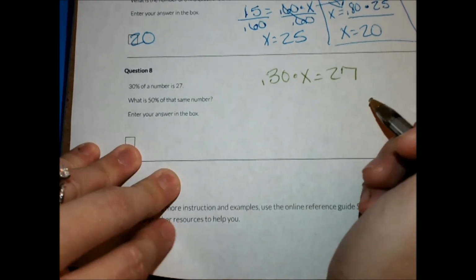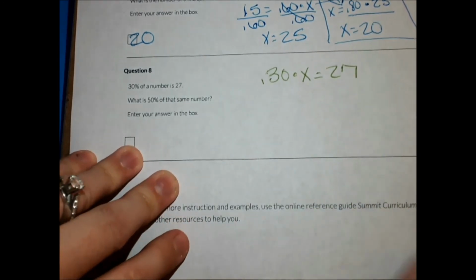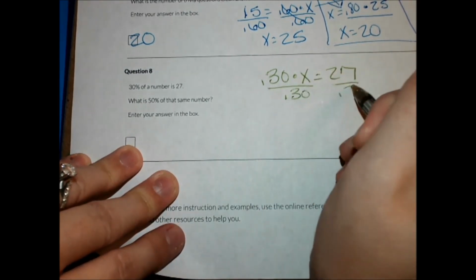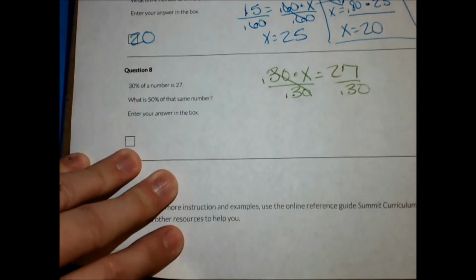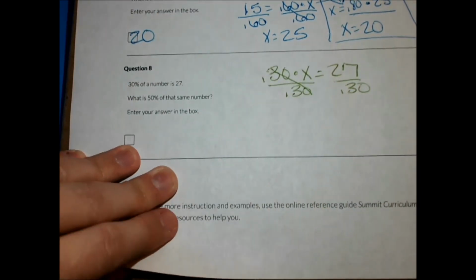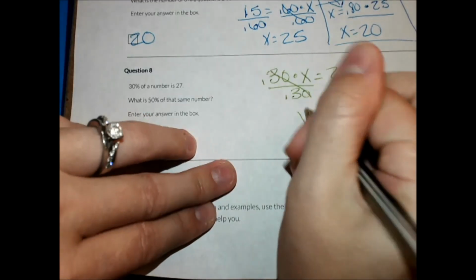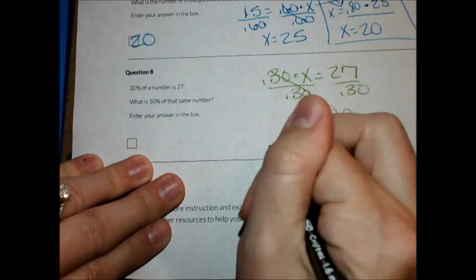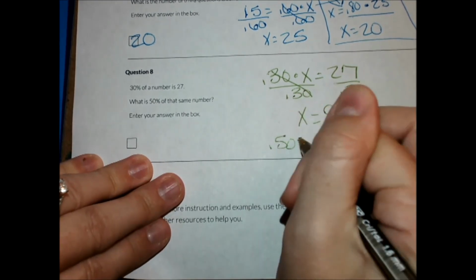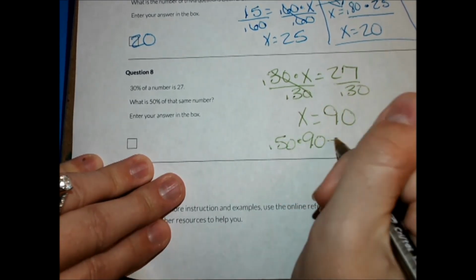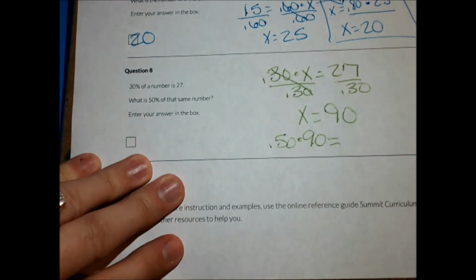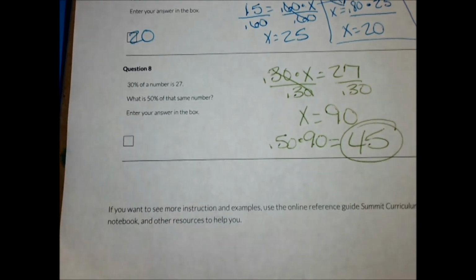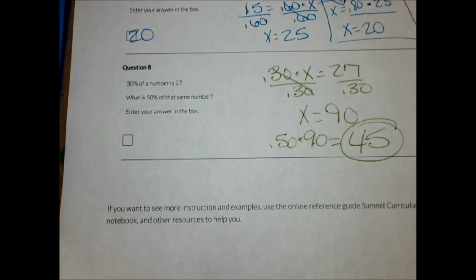Okay, so 30% of some number is 27. What is 50% of the same number? The first thing we're going to do is divide by 30%. So we're going to say 27 divided by 0.3, and we get that the first number is 90. What is 50% of the same number? So 50% of 90 equals 45. So we find that 50% of the same number is 45.